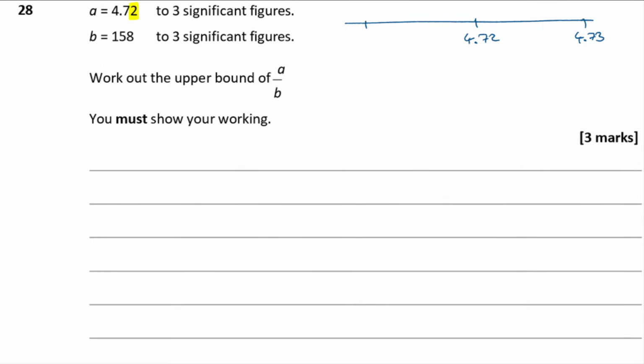1/100th down would be 4.71. So then the numbers that are going to round to 4.72 are going to be halfway between those or closer, aren't they? So this range of numbers here. Okay, so the lower bound for A is going to be 4.715 because that's halfway between 4.71 and 4.72, and the upper bound is going to be 4.725 because that's halfway between 4.72 and 4.73.